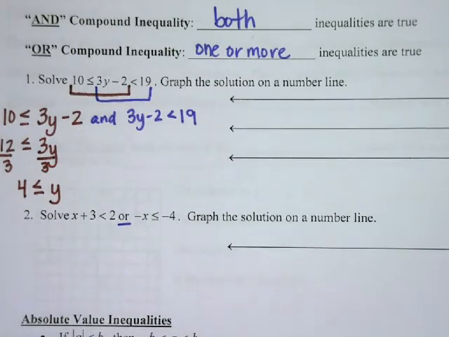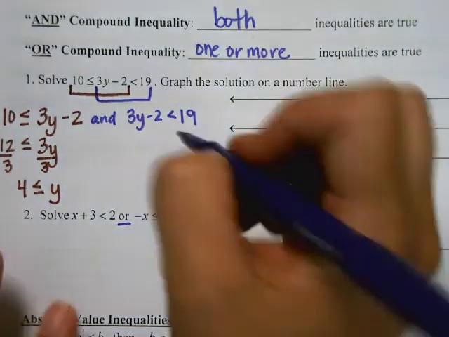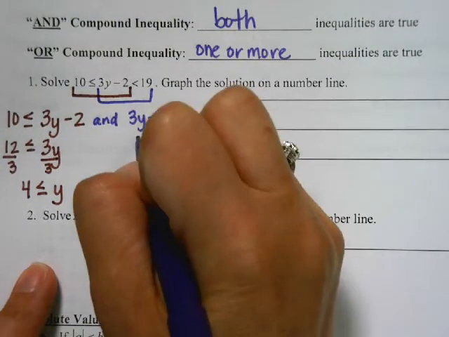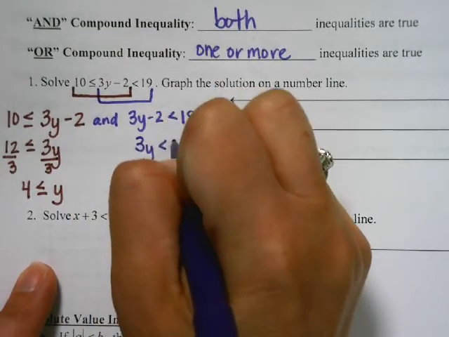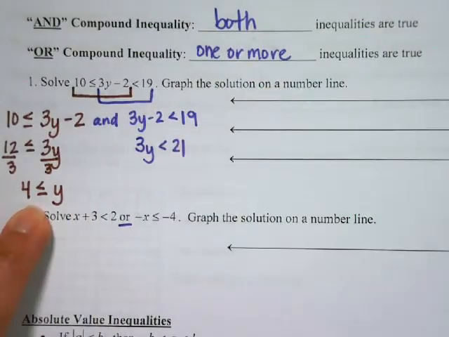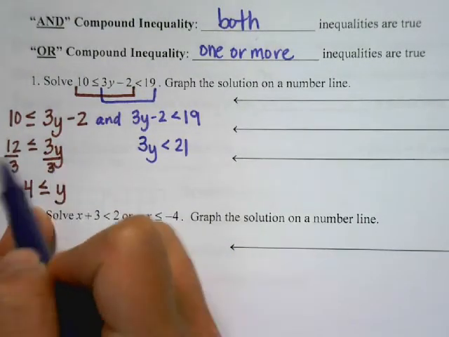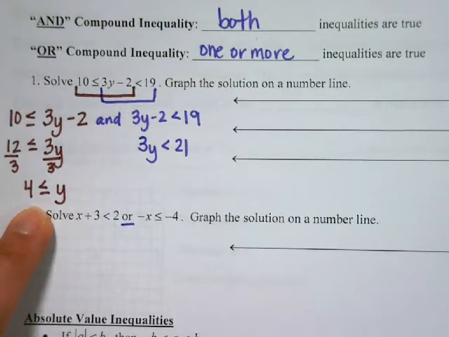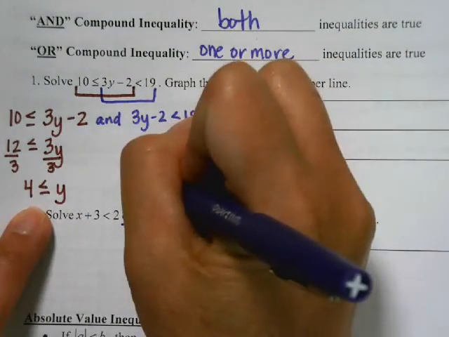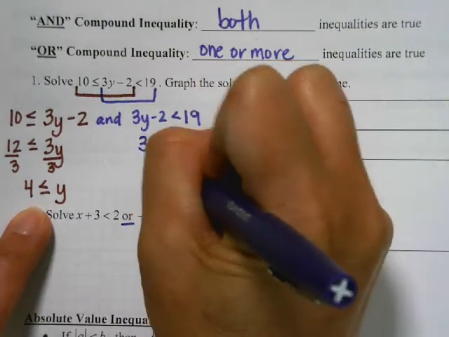Okay, before we graph it, let's go ahead and solve the other side. So I'm going to add 2. And on the first one, the inequality symbol doesn't flip because we didn't divide by a negative. Correct. This guy was a positive 3, so we didn't flip him. Divide the right guy by 3, so y is less than 7.